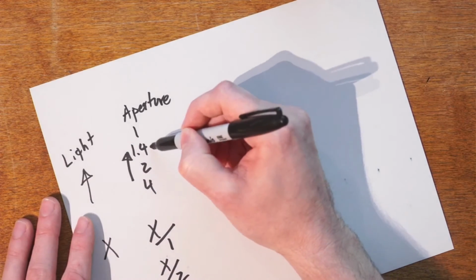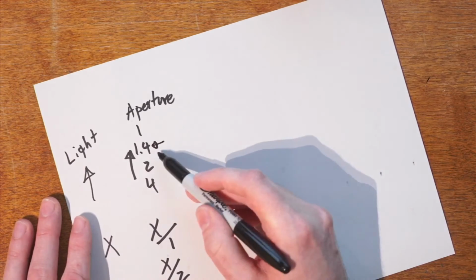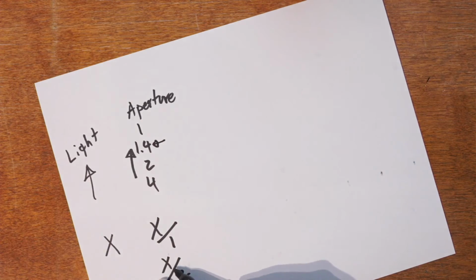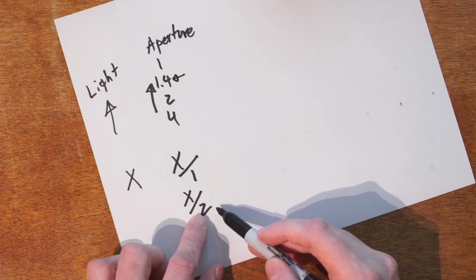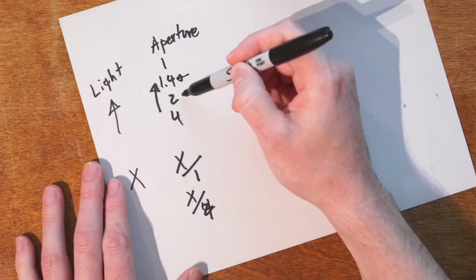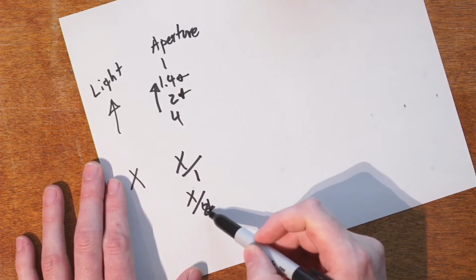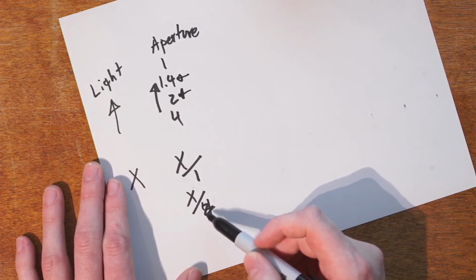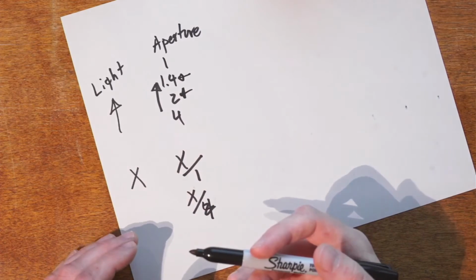So if I shoot a lens at f1.4, I'm going to divide my initial amount of light by 2. Right? I'm cutting the amount of light in half that comes into that camera. If I shoot at f2, I have to divide the amount of light that's coming into the camera by 4. So you can see how quickly we start to reduce the amount of light.